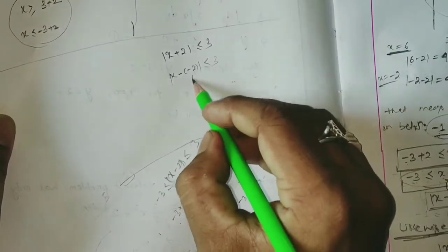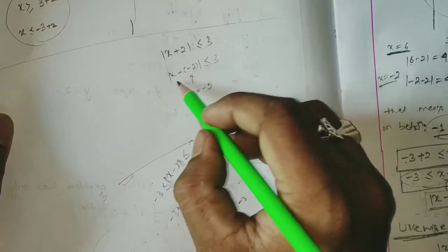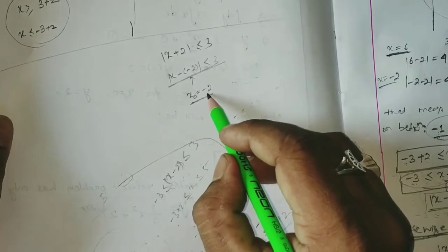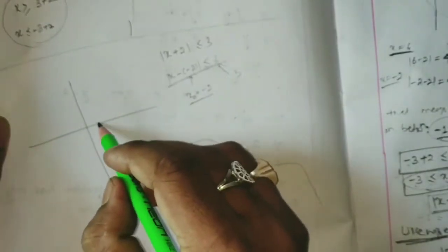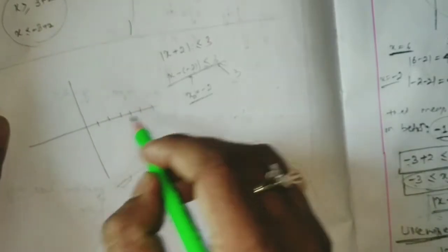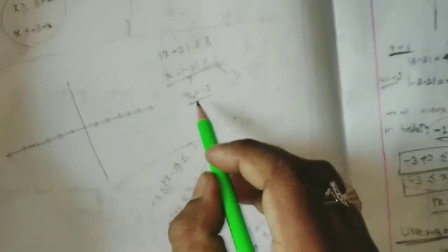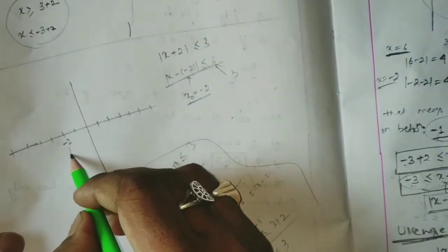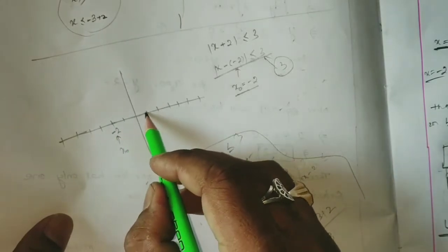So here your x0 is minus 2. That means if this is your equation of circle, then the center is at -2 and its radius is 3. So if I am going to draw the circle, this is 1 2 3 4 5 6, -1 -2 -3 -4 -5 -6. So the center is at where? -2. This is -2. This is your x0 and the radius is 3. That means 1 2 3 up to this much.